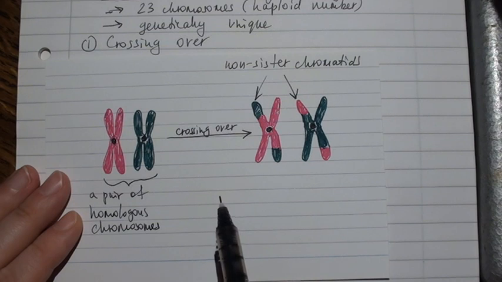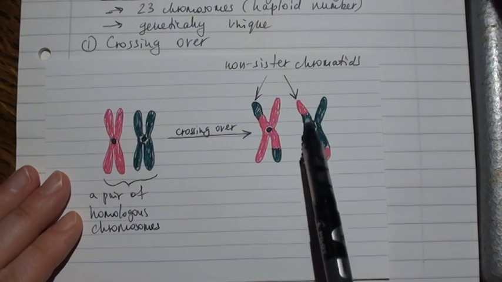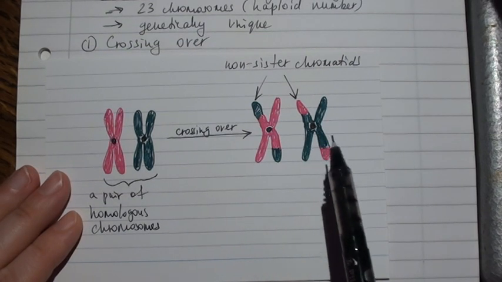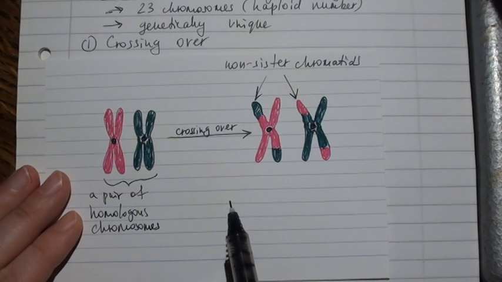That would be a mistake. One of the chromosomes would end up with too much information and another would end up with too little. So that's not good news. They need to be exchanged in equivalent sections.